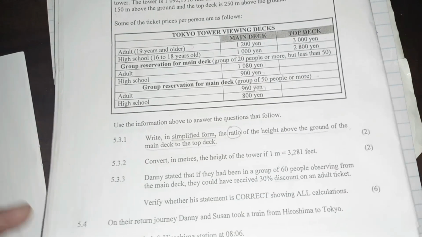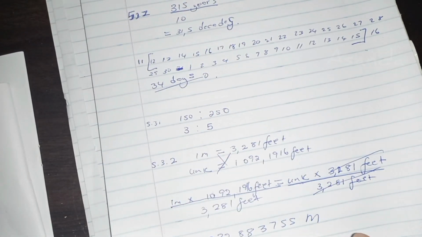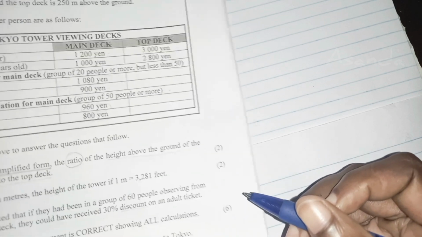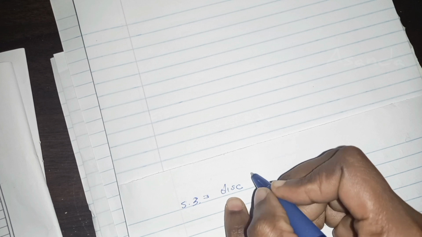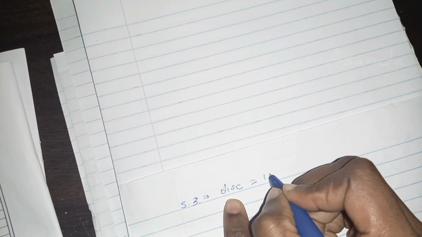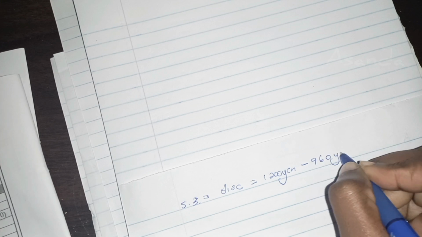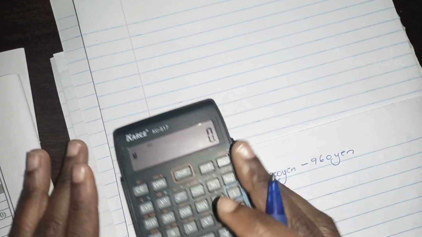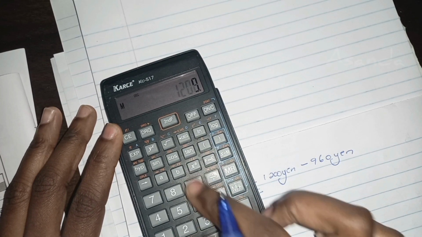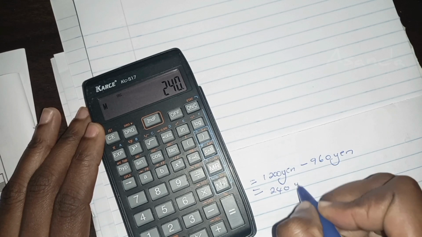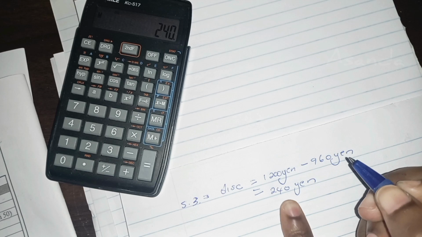So first we're going to find out how much the discount is, and then we're going to calculate the percentage of the discount, right? Okay, so we don't know how much the discount is. We're given the percentage of the discount. We don't know how much it is. Discount is equal to, and then he's paying 1,200 yen. He's talking about the one for the groups. So let's find out what would have been the discount there had he been there. And the difference there is 1,200 minus 960. That would be 240 yen, right? Now he's saying this 240 yen is a 30% discount that they would have gotten had they gone as a group. Let's find out if he's correct.